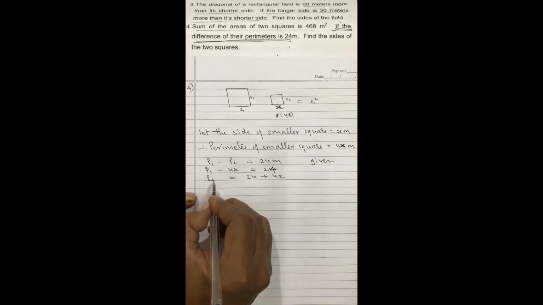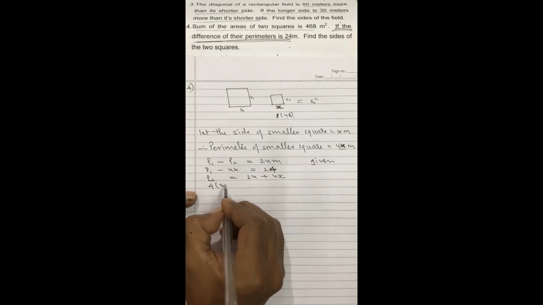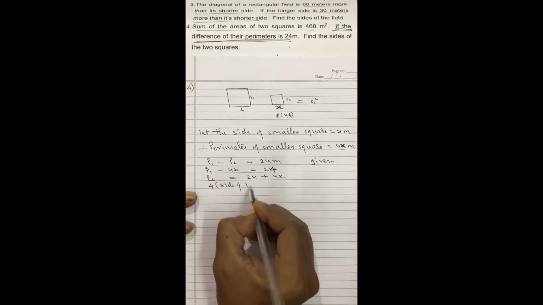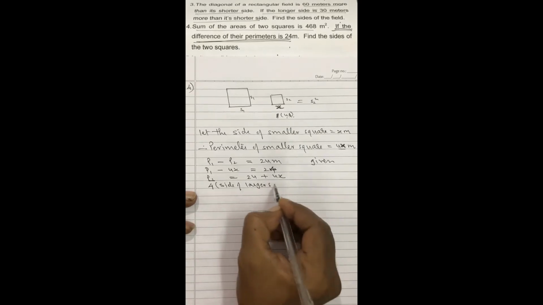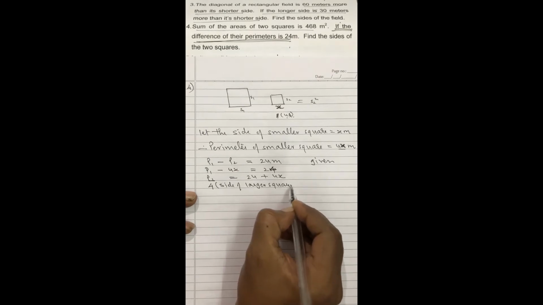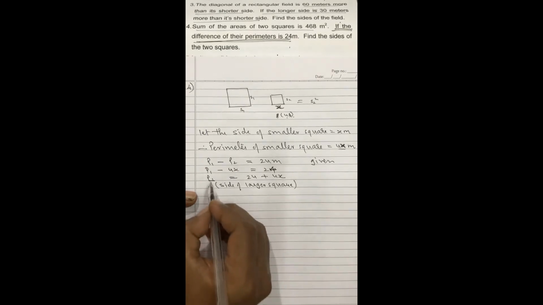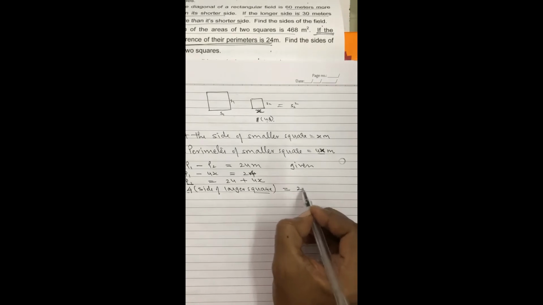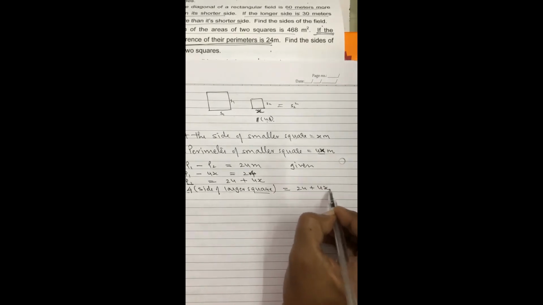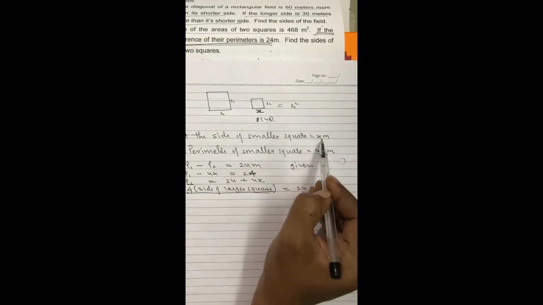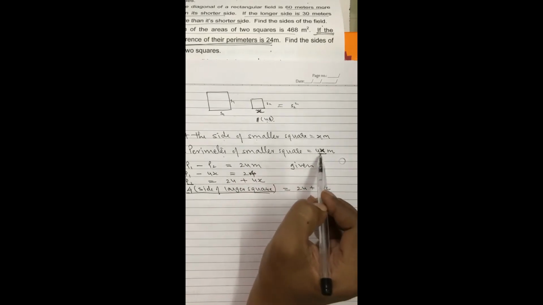Try to understand this. What is the perimeter of the larger square? 4 into the side of the larger square, right? This is the perimeter of the larger square. 4 into side of larger square will be equal to 24 plus 4x. Are you getting? Perimeter is 4 into side. Therefore it was 4x, because the side of the smaller square is x, the perimeter of the smaller square is 4x.